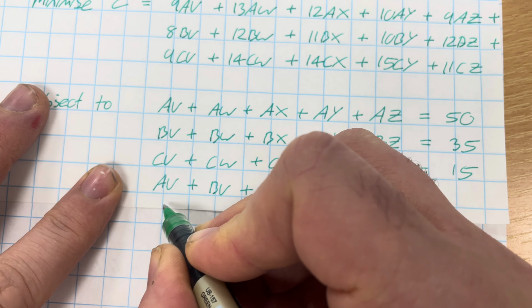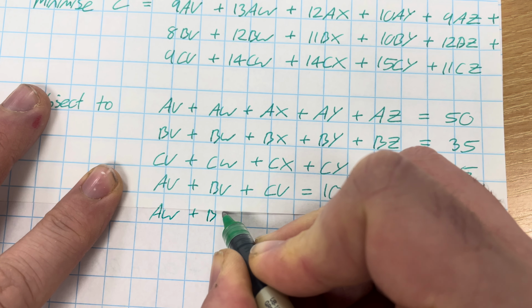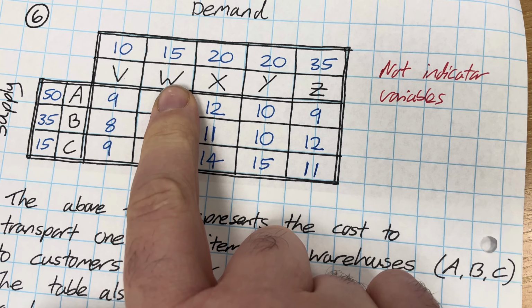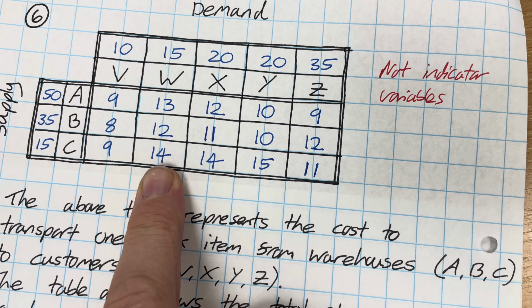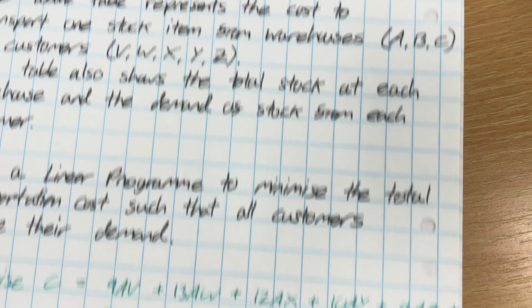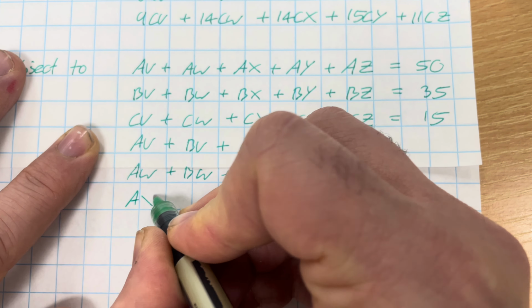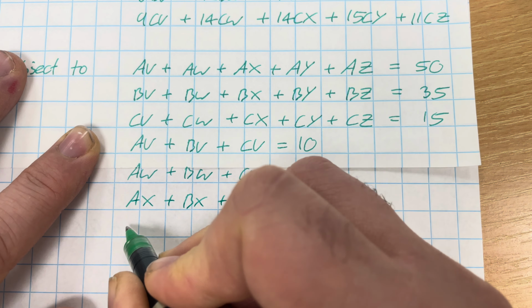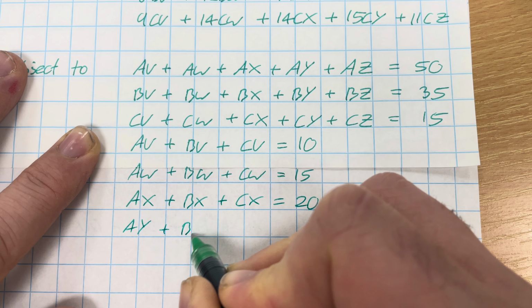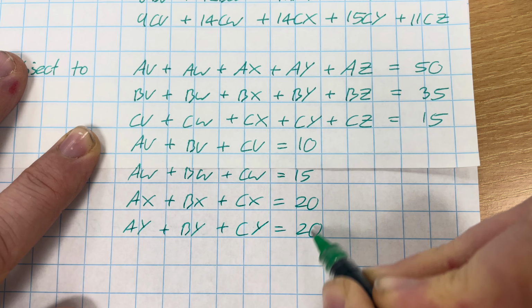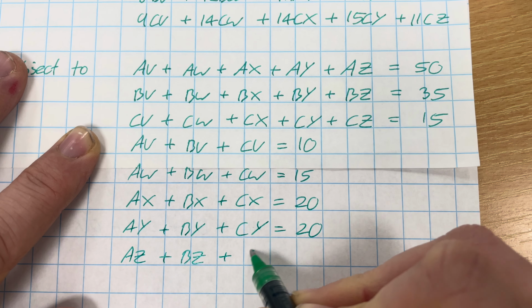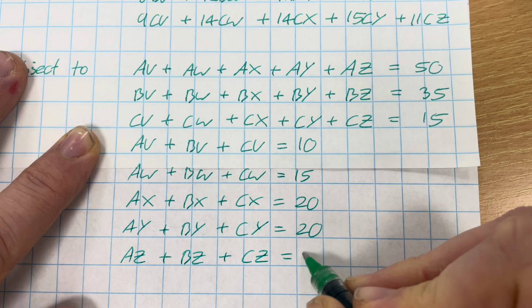So I'm going to get AW plus BW plus CW needs to equal 15, because shop W wants 15 stock. So those 3 need to sum to exactly 15. Then I've got 20, 20, and 35. So we're going to have AX plus BX plus CX equals 20. AY plus BY plus CY is going to equal 20 also. And then finally AZ plus BZ plus CZ is going to equal 35.